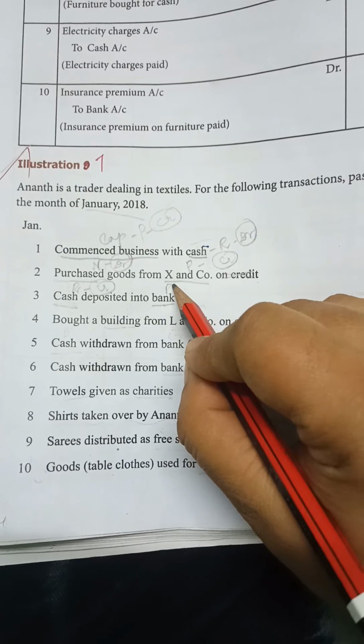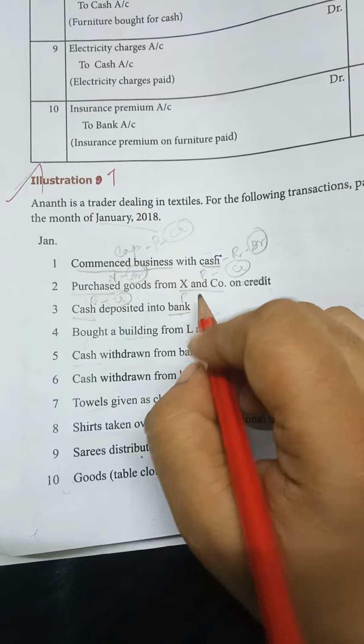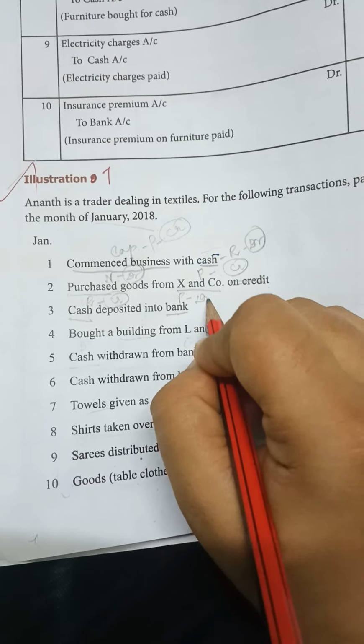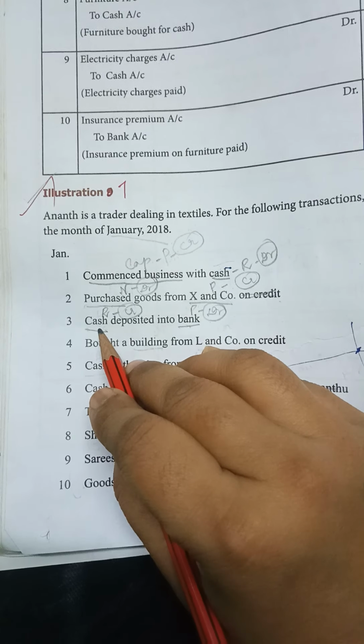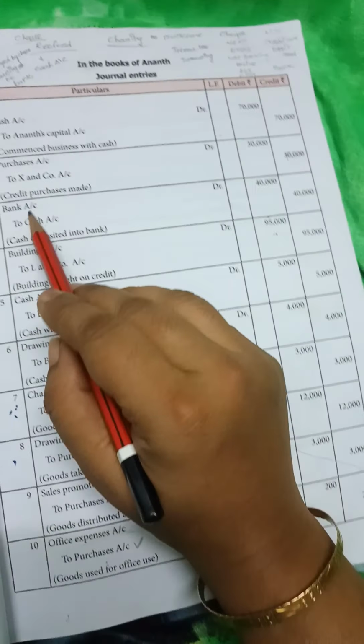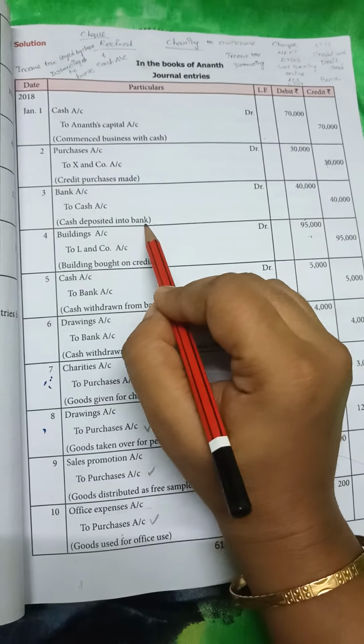Bank is a personal account. Cash deposited into bank means the banker is the receiver, so we have to debit bank account. So you'll write bank account debtor to cash account, cash deposited into bank, rupees 40,000.